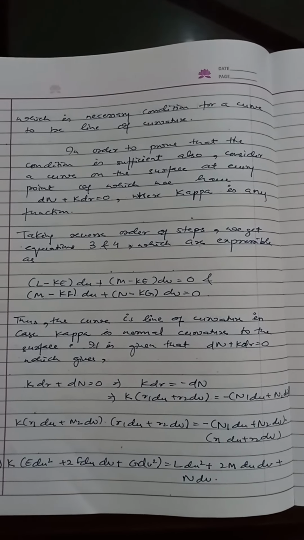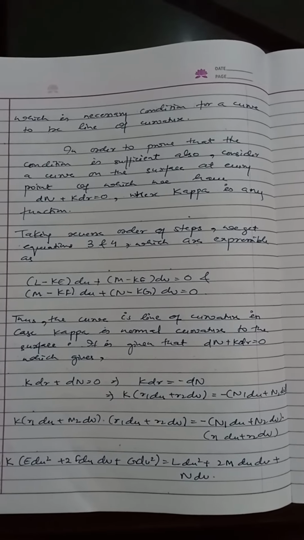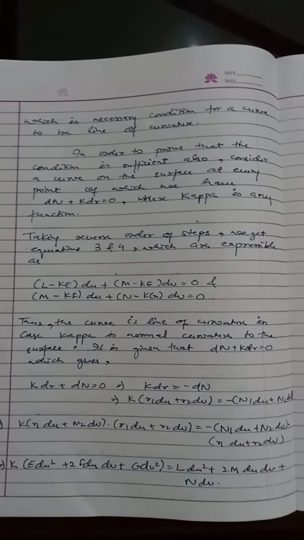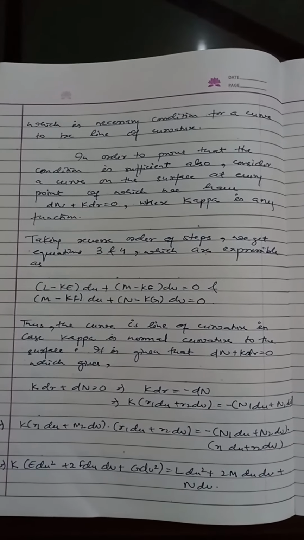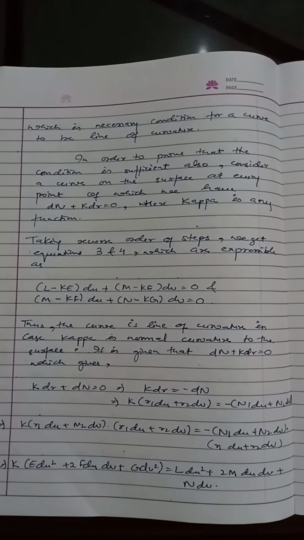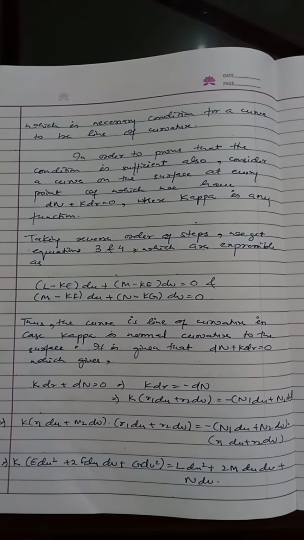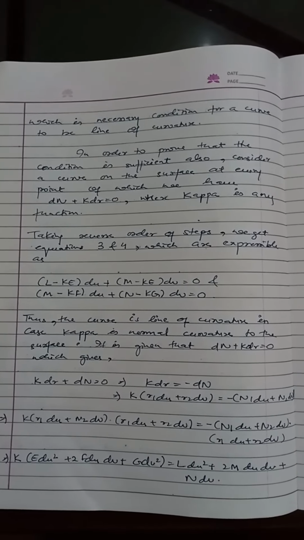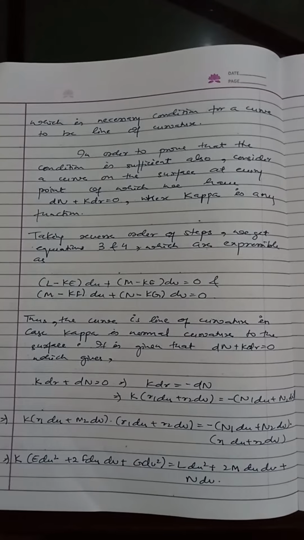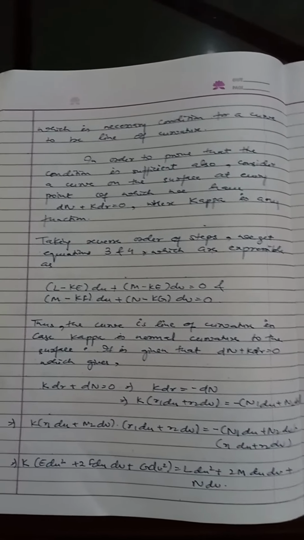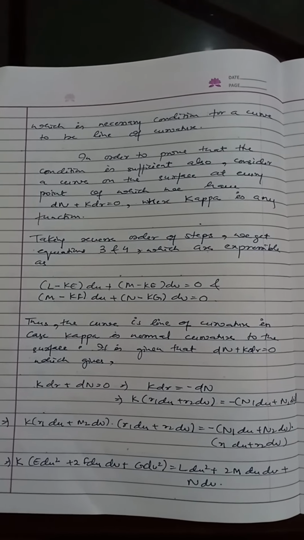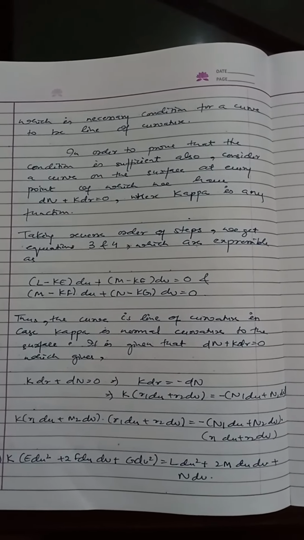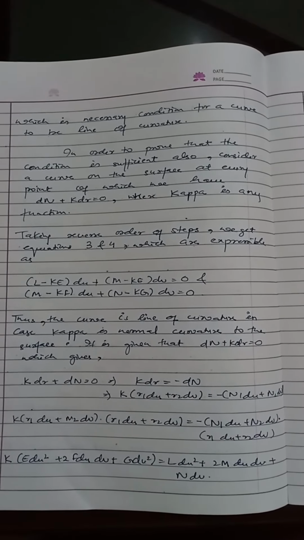Kappa (r1 du plus r2 dv) is equal to minus (n1 du plus n2 dv), which we can further write as kappa (r1 du plus r2 dv) dot (r1 du plus r2 dv) is equal to minus (n1 du plus n2 dv) dot (r1 du plus r2 dv), which can be written as kappa (E du square plus 2F du dv plus G dv square) is equal to L du square plus 2M du dv plus N dv square.